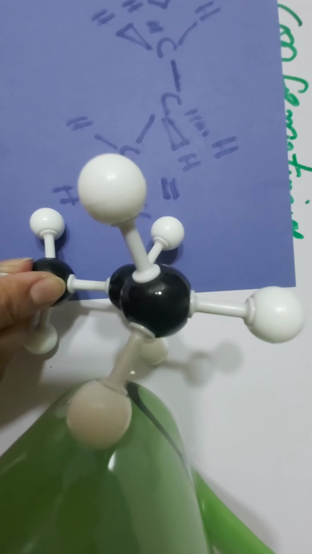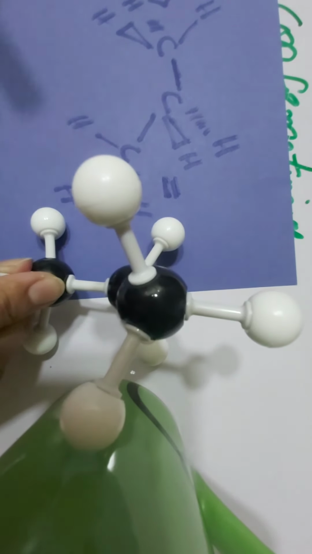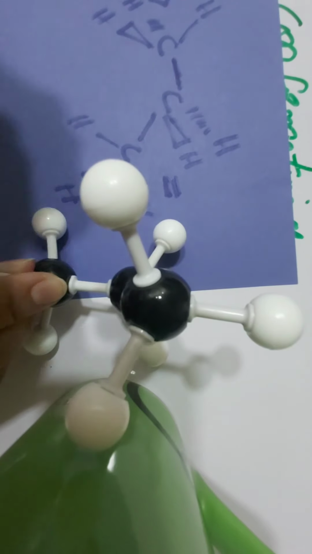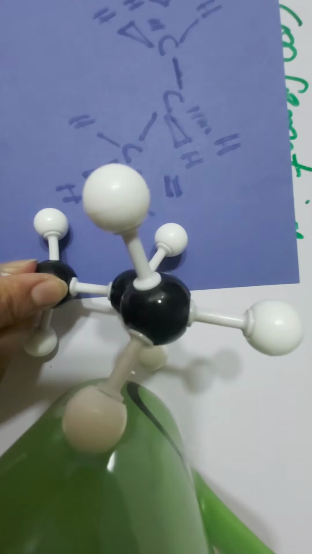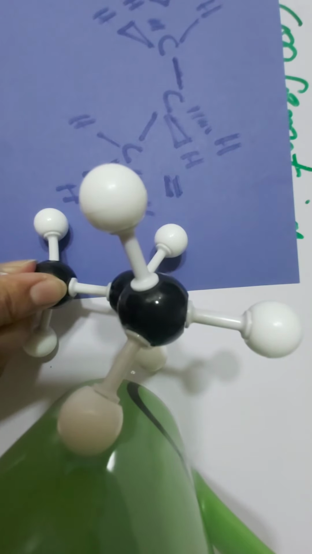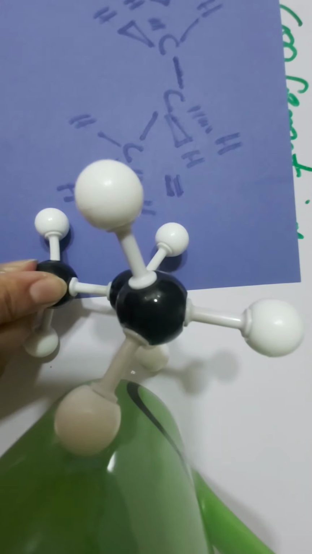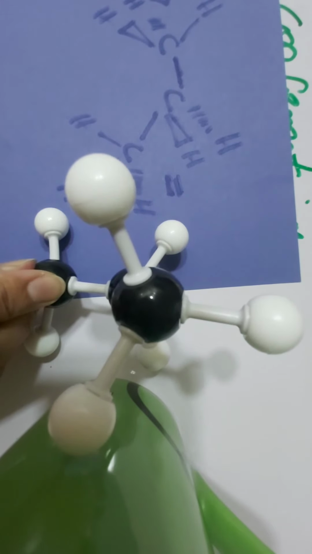In which you can only see the front carbon and the back carbons, and of course the methyl group, right? So this is when it's simply looking down one of the carbon to carbon bonds. This is how it will look, right?